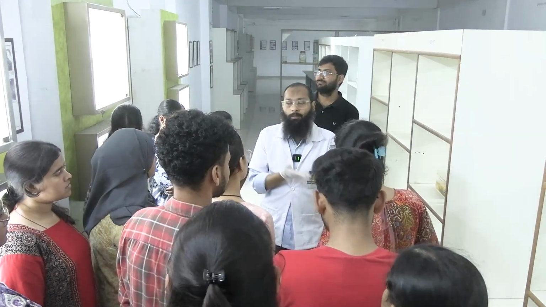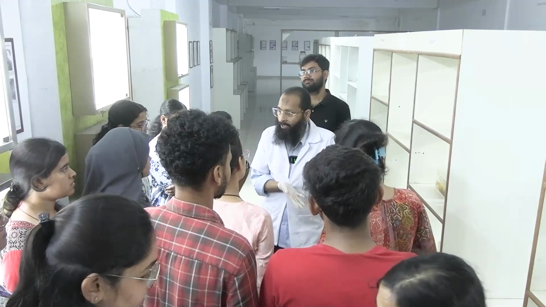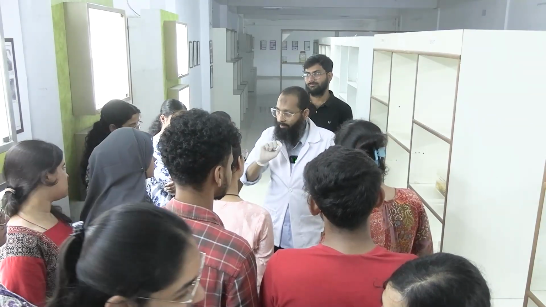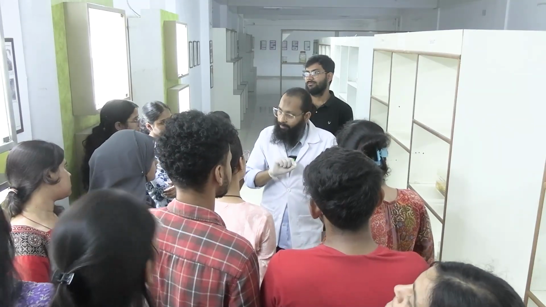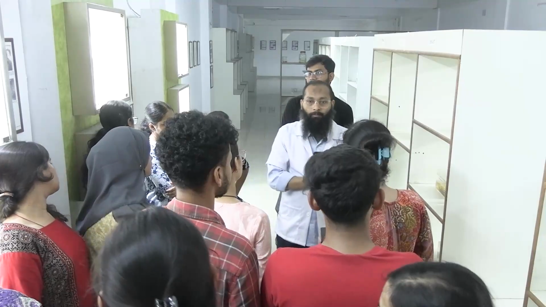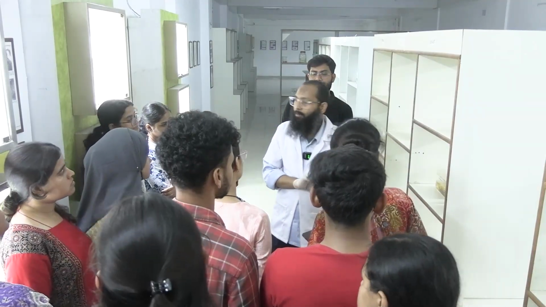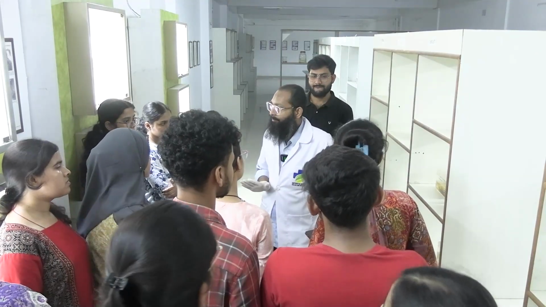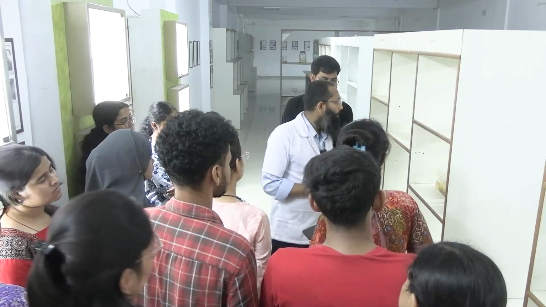Then in the microtome, tissue is cut in thin slices. Then it is stained. Then we do the microscopic examination. Okay, clear? ঠিক আছে। Any further questions?